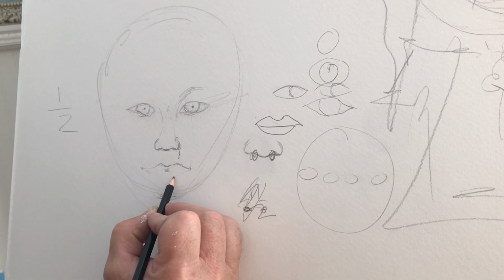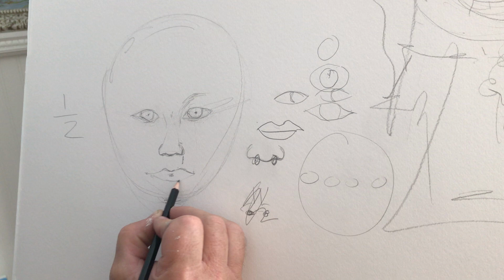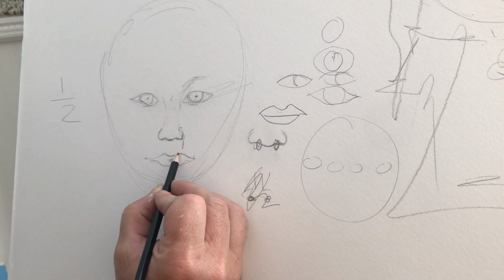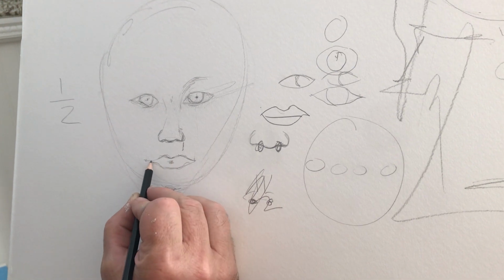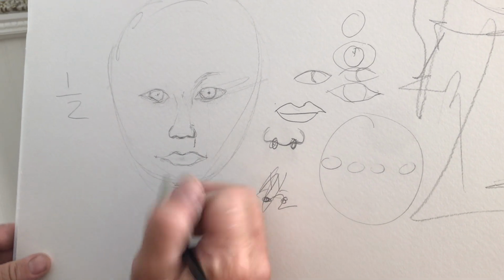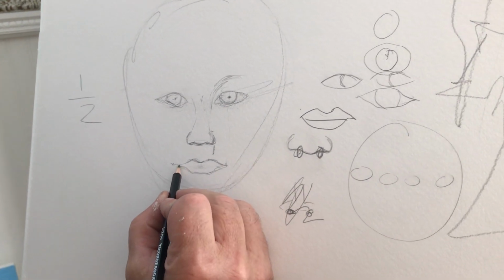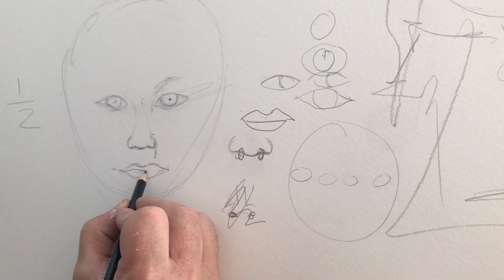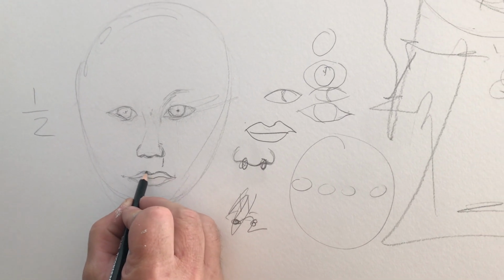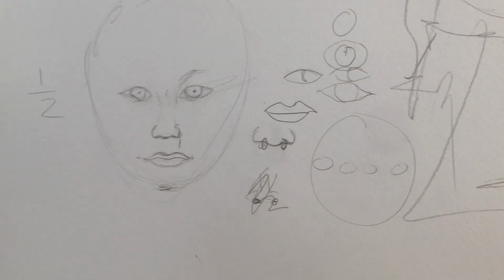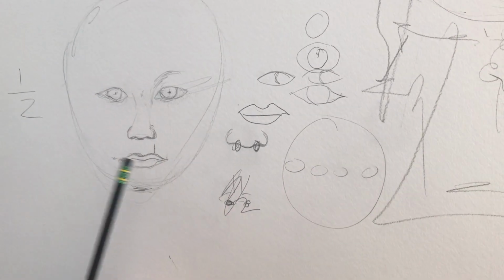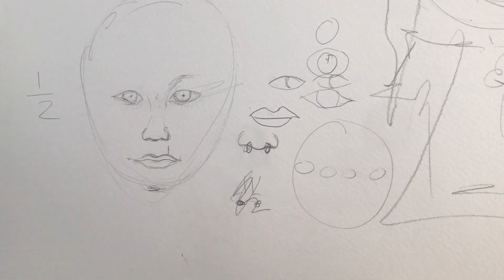Our bottom lip tends to be a little puffier. You can look in the mirror and see for yourself. Your bottom lip has more puffiness to it than your top lip. The middle line is the one that gives both of your lips their shape, so it's actually super important. You want to look at that and see how that specific person's lip is shaped. That's the way you want to draw that mouth. So we have those basic shapes.